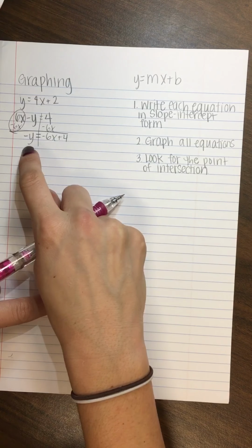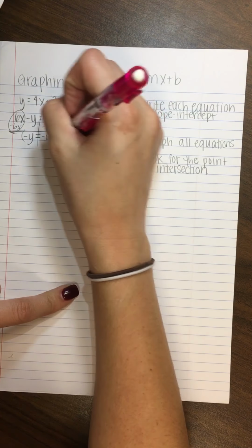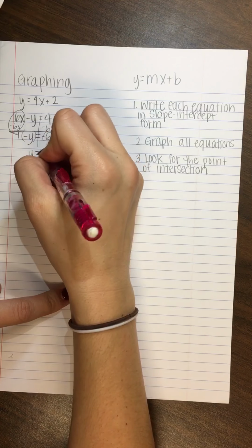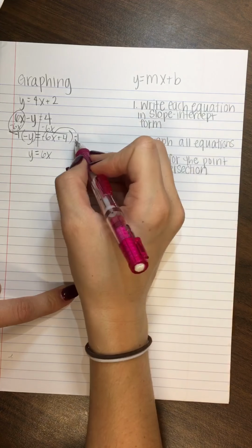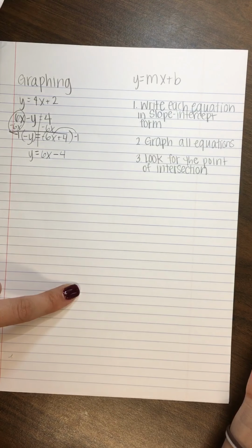Now, I can't have a negative y here. I need a positive y. So I'm going to multiply everything by a negative 1. And anything I do on one side, I have to do on the other side. So negative times a negative gives me a positive y. And then negative 1 times negative 6 gives me a positive 6x. Negative 1 times positive 4 gives me a negative 4.